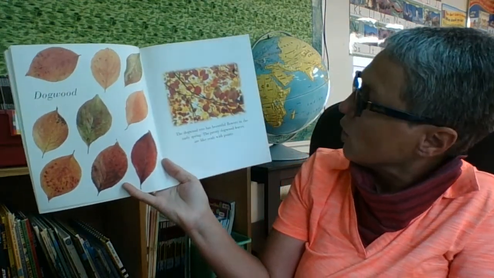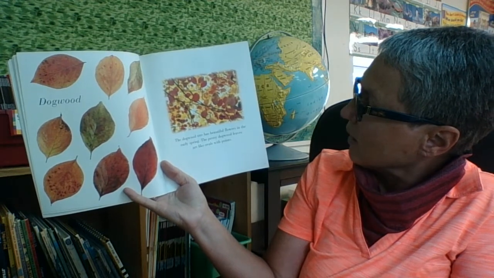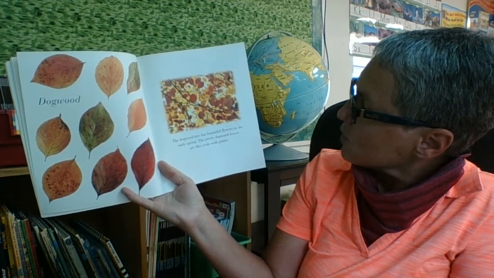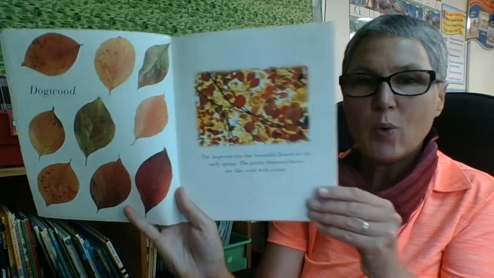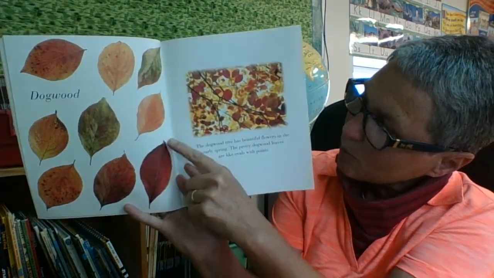Dogwood. The dogwood tree has beautiful flowers in the early spring. The pretty dogwood leaves are like ovals with points. I can see that. Here's my oval shape, my point at the top.